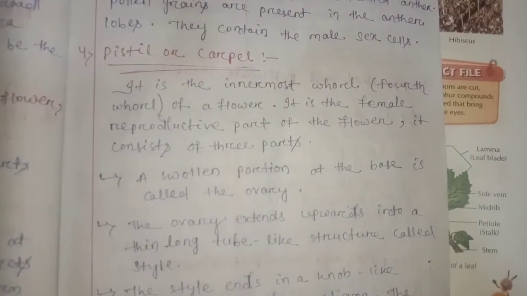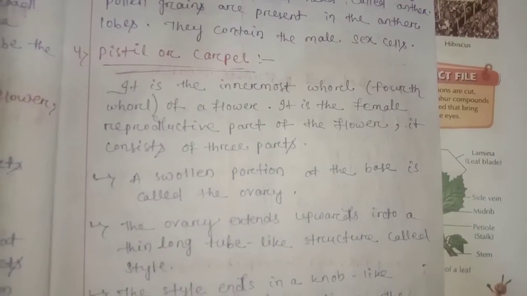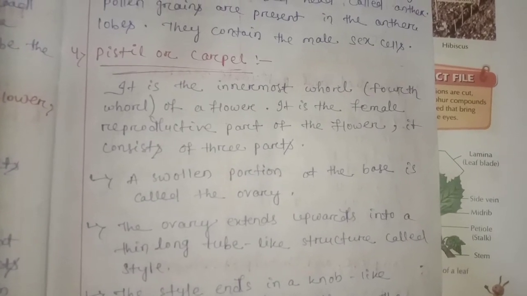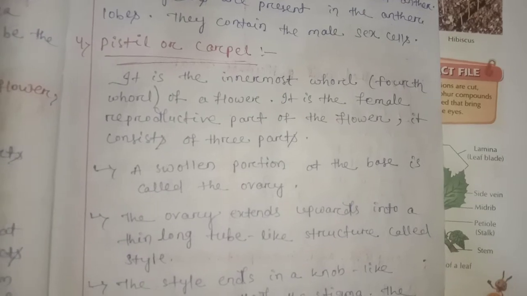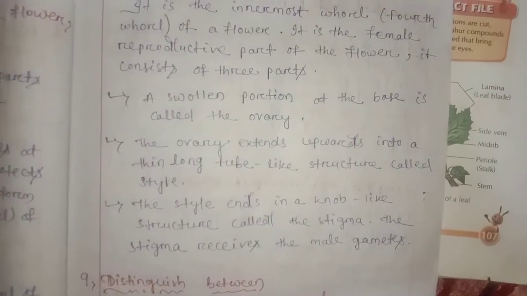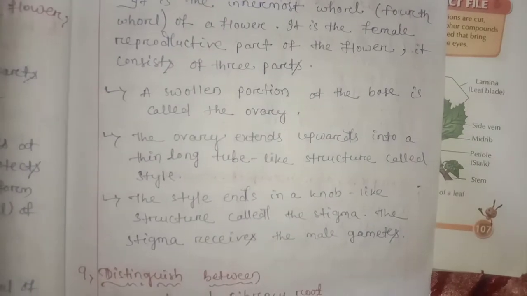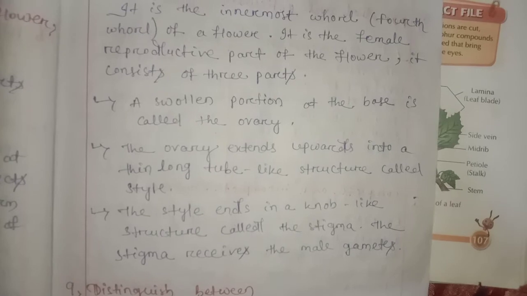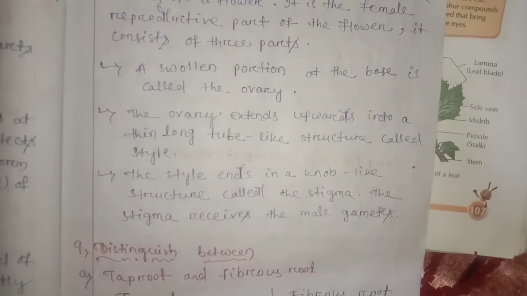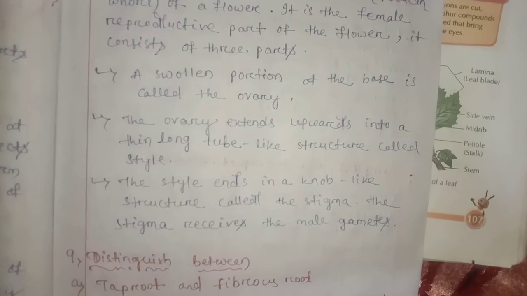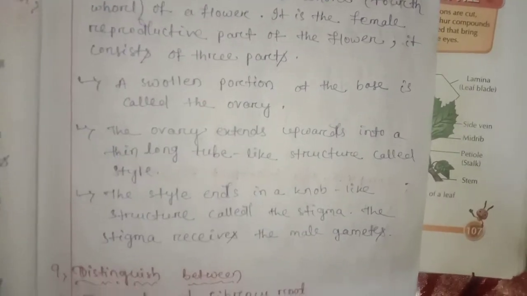Then four, pistil or carpel. It is the innermost whorl of a flower. It is the female reproductive part of the flower. It consists of three parts. A swollen portion at the base is called the ovary. The ovary extends upwards into a long tube-like structure called style. The style ends in a knob-like structure called the stigma. The stigma receives the male gametes.